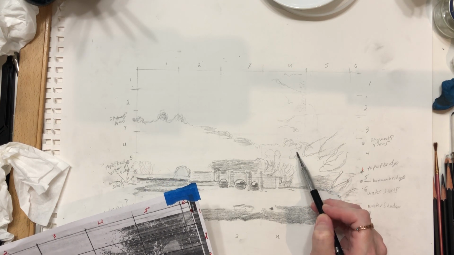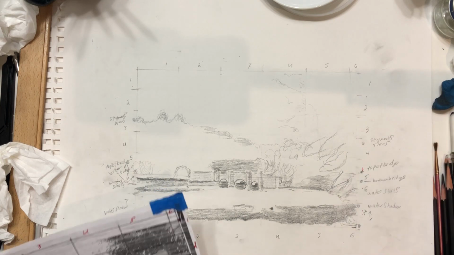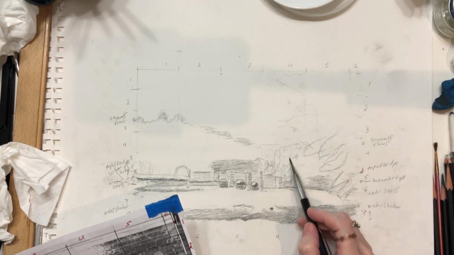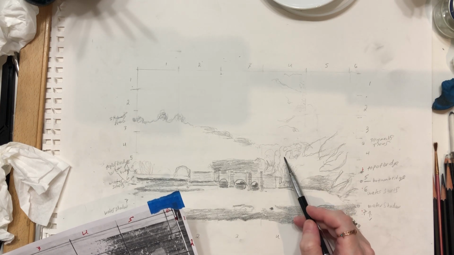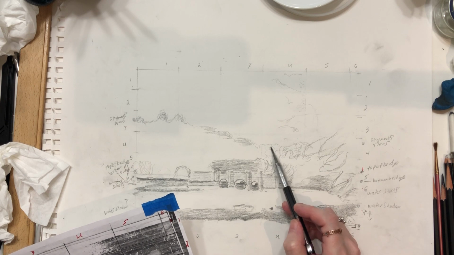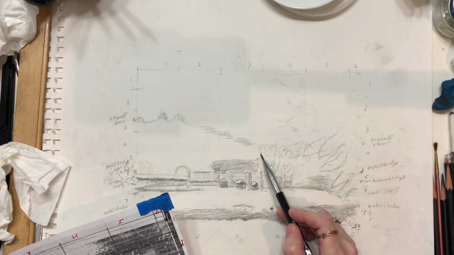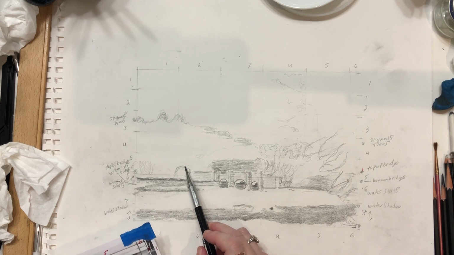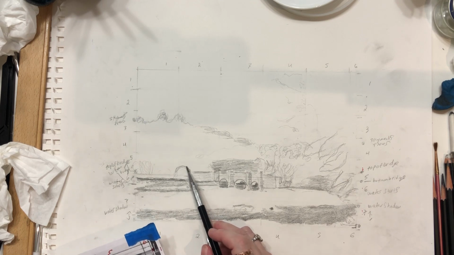Tree shapes that I can draw in over here. Oops, I went a little bit too high up over there. Right about here, I have another tree.